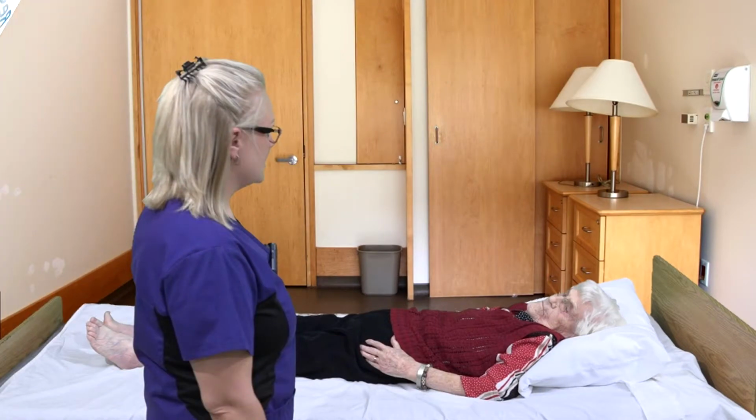The key aspects of this section is to determine if the resident is able to follow instructions and cooperate. You can simply do this by asking the resident to lift their arm or squeeze your hand.